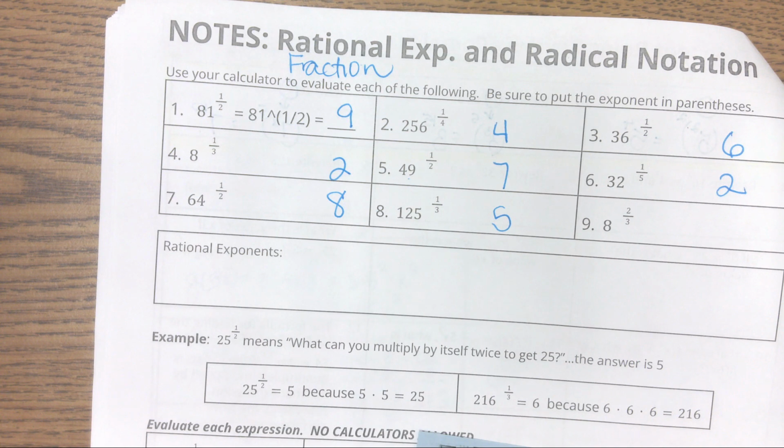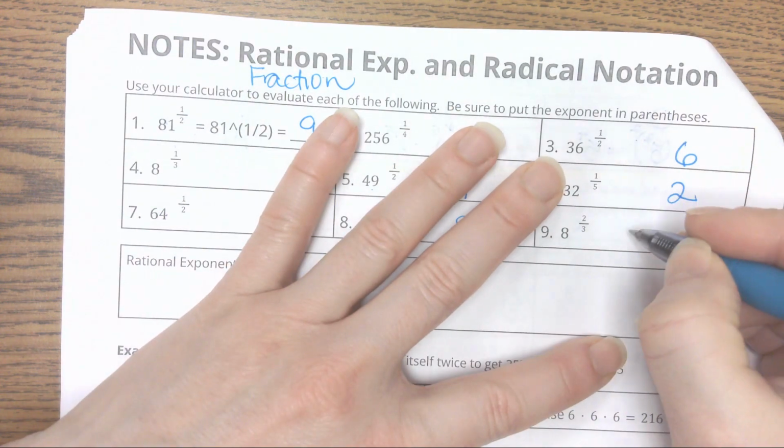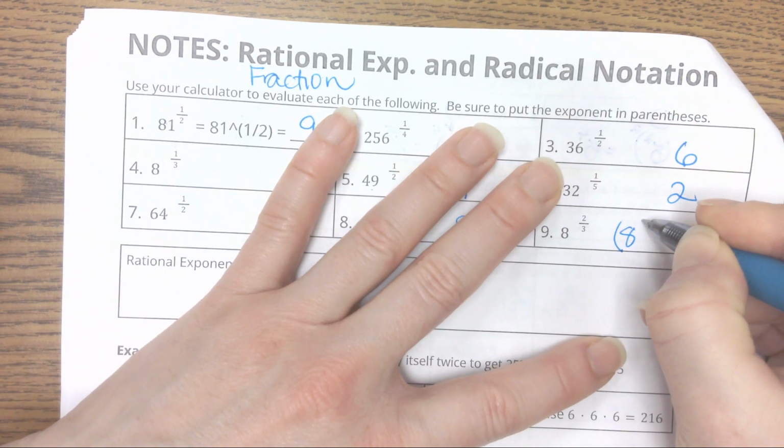Uh-oh. What's this? Because now I mixed it up on you. So, Kamari, did you do it on your calculator and you got an answer? What did you get? 4. You want to know why?